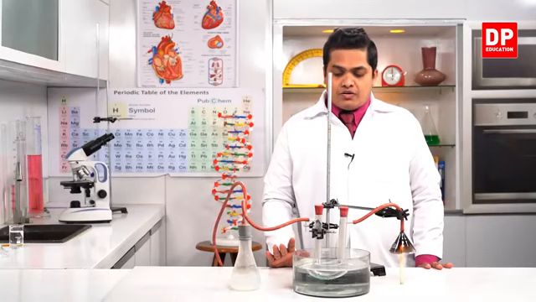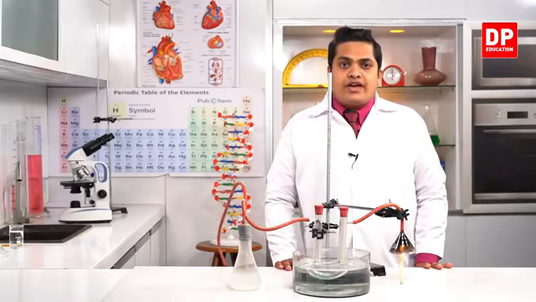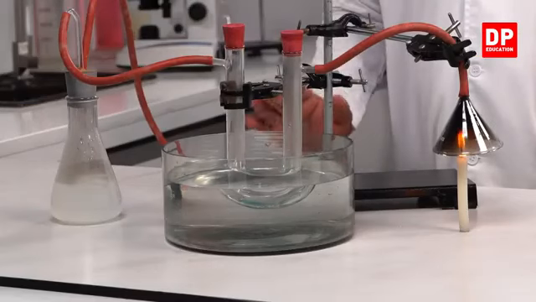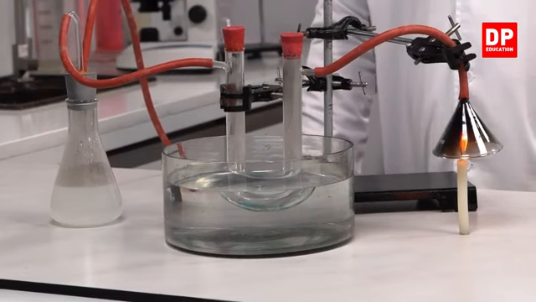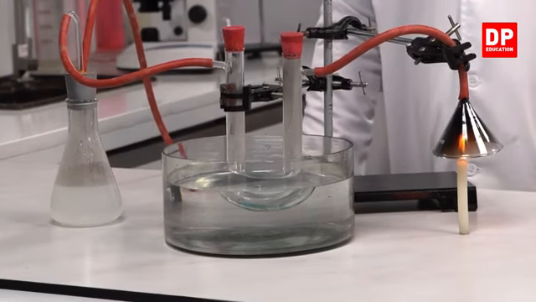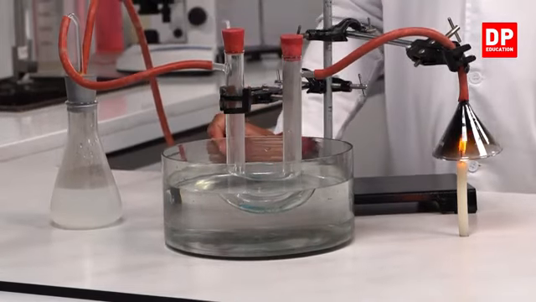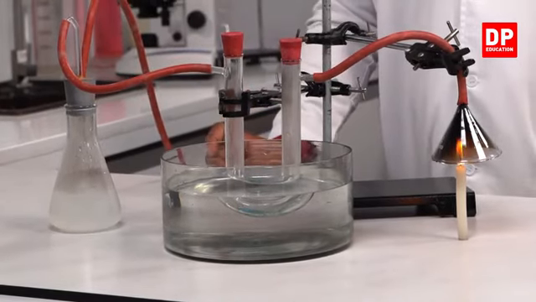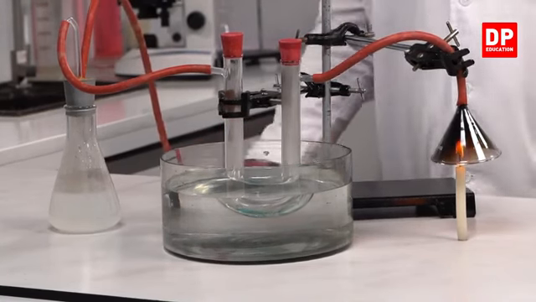Right, my dear children, now here you can observe our observations very clearly. I have let it for some time and now we can observe pretty much clearer observations. So here you can see copper sulfate solution. So I'll stop this aspirator, right? I'll stop it now. Okay.